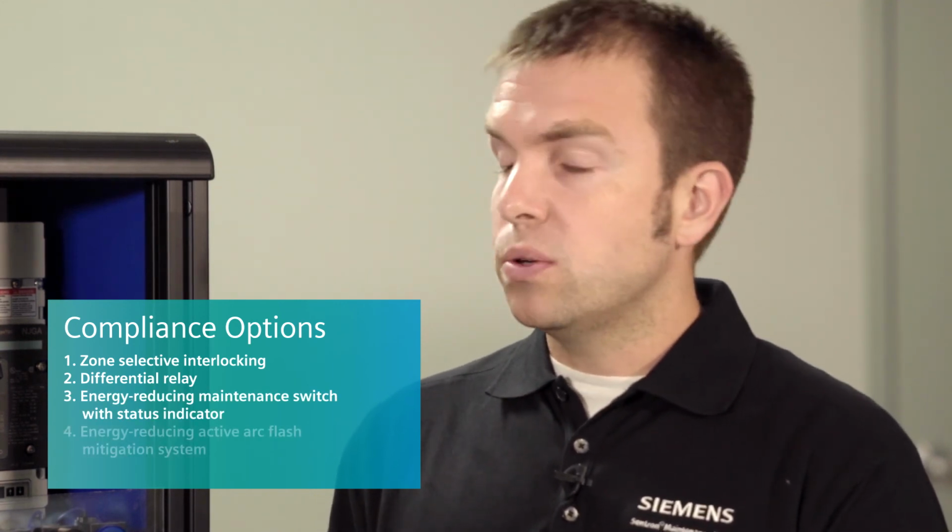First, it requires any breaker with a 1200 amp frame or greater to have some level of arc flash protection. And within that, there are 5 requirements. It could meet any of these 5. One is zone selective interlocking. Second is differential relaying. Third is energy reducing maintenance switch with local status indicator. Fourth is energy reducing active arc flash mitigation system. And fifth is approved equivalent means.